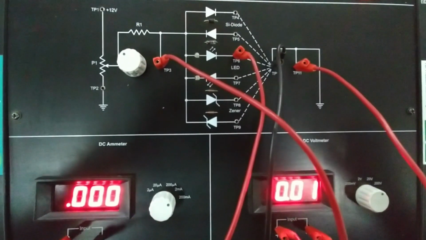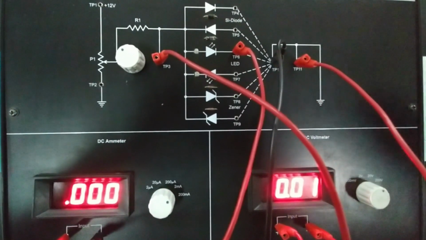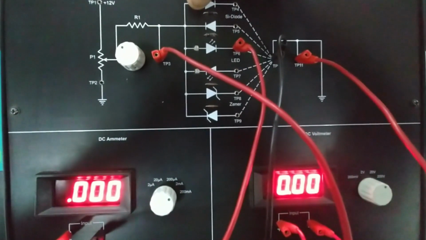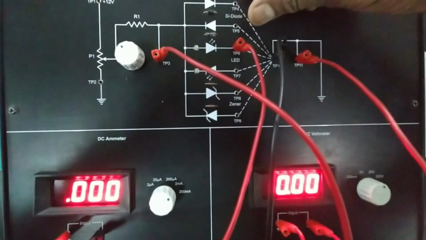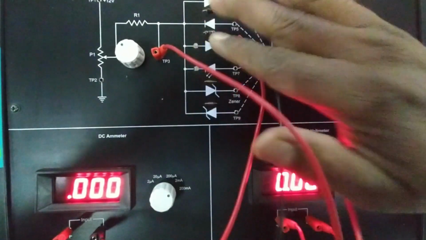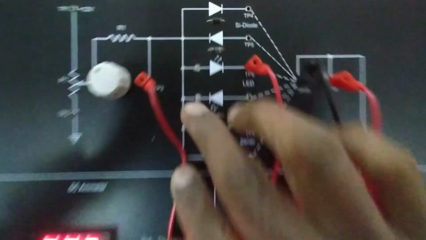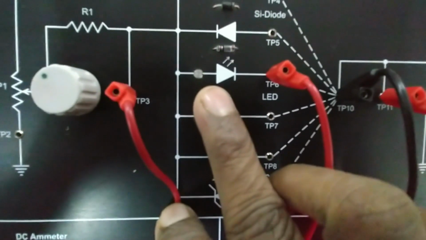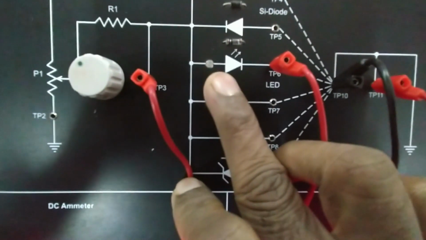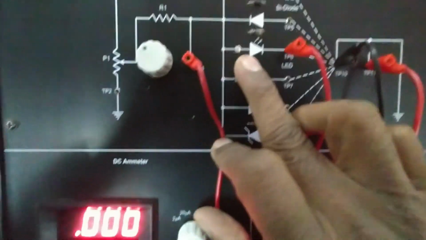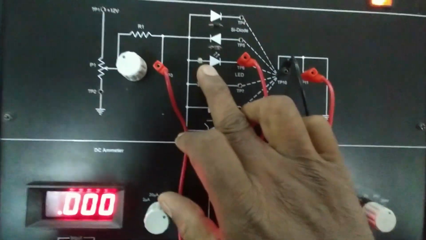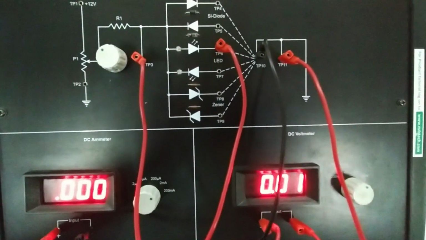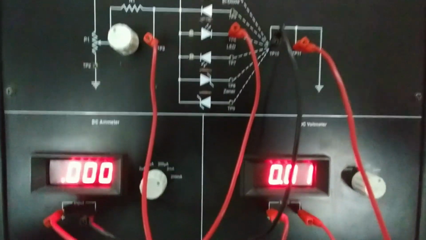So initially we have to slowly and gradually increase the voltage. At a certain point the current through the LED increases to the cut-in level. More than that, light comes out of it. If you see this one, there is no light coming out of this LED. You have to closely observe when the light starts coming from it. And as I increase the voltage, after a certain point the intensity of the light increases, and you can observe this while doing the experiment.